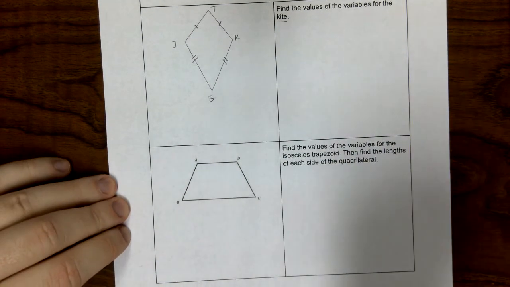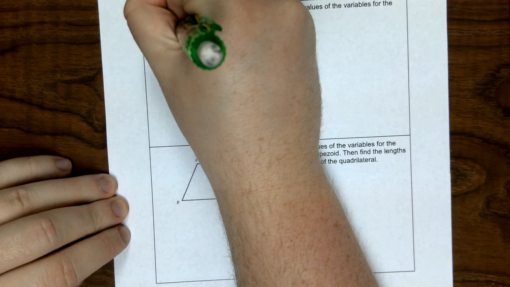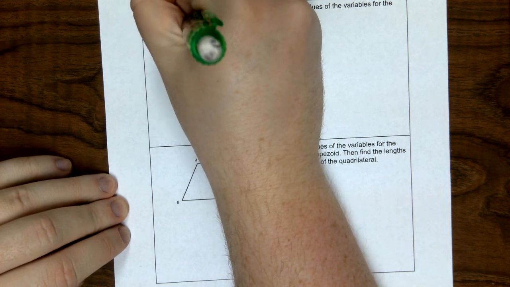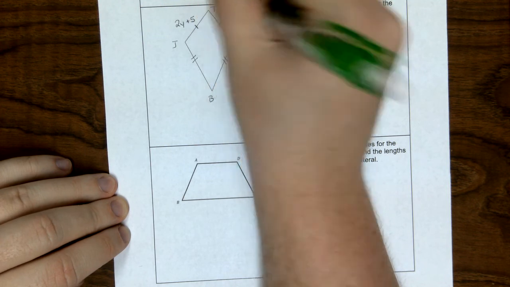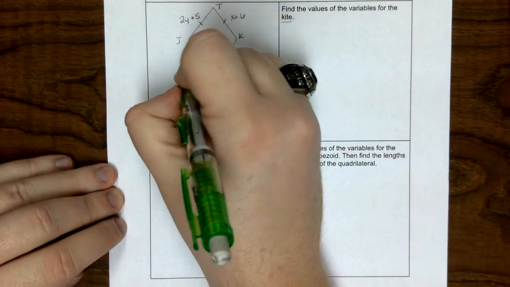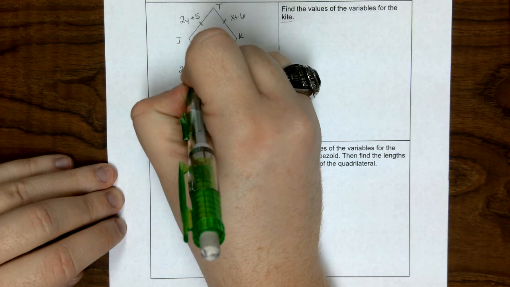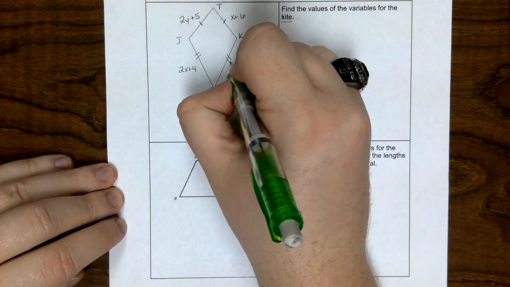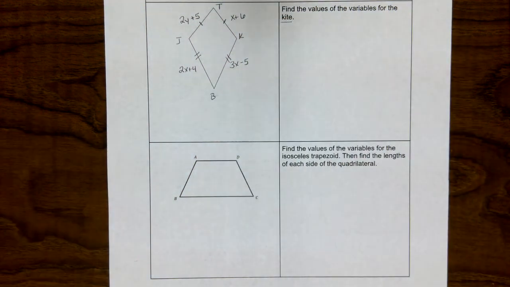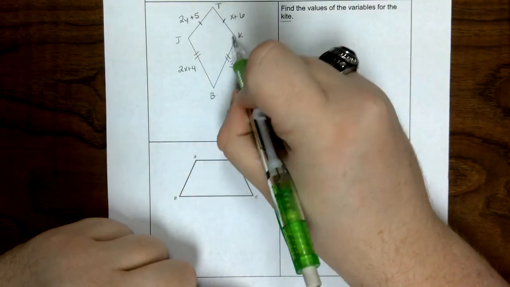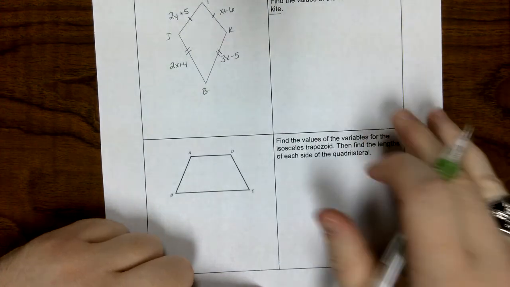Now I need some expressions here. I'm going to let this side be 2y plus 5, this one x plus 6, this side 2x plus 4, and then 3x minus 5. Okay? I want you to find the values of all the variables. We notice we have an x and a y, so we've got to find x and y.